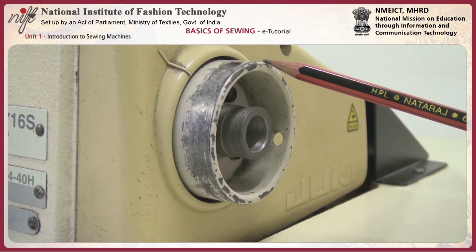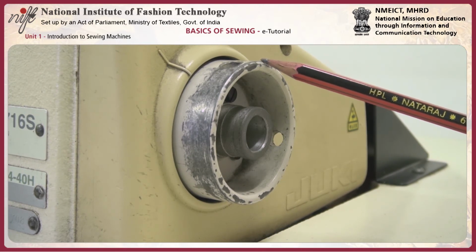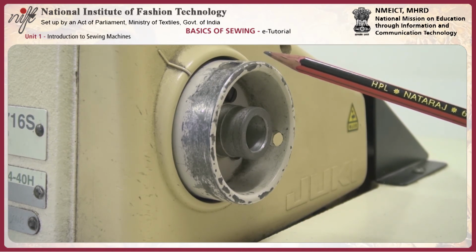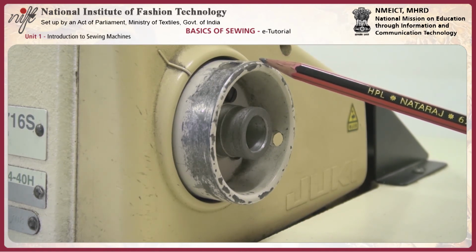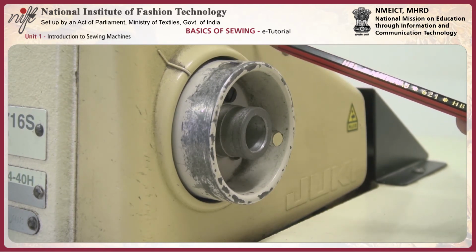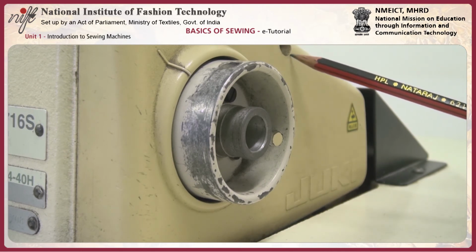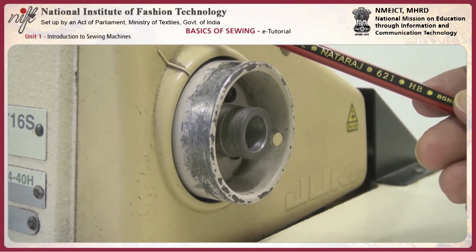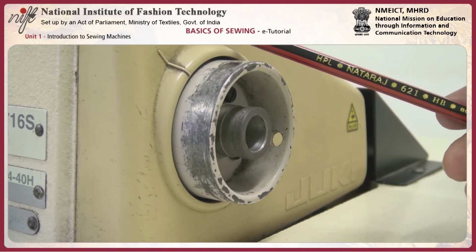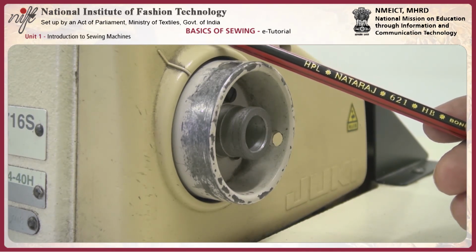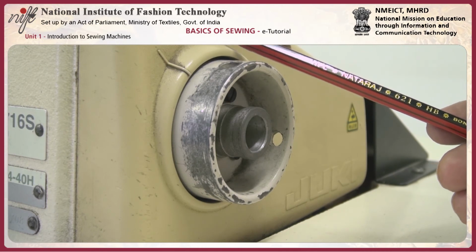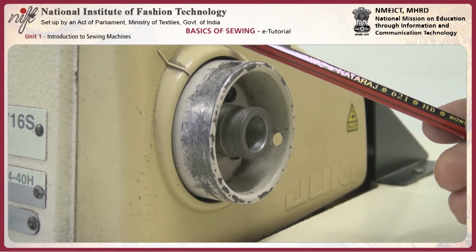hand wheel. This hand wheel also works as an SPI regulator. There is no separate SPI regulator. This hand wheel works as an SPI regulator also. This one is a V-belt cover. This machine rotates in the opposite direction, you can see by the arrow, not like the lock stitch machine.